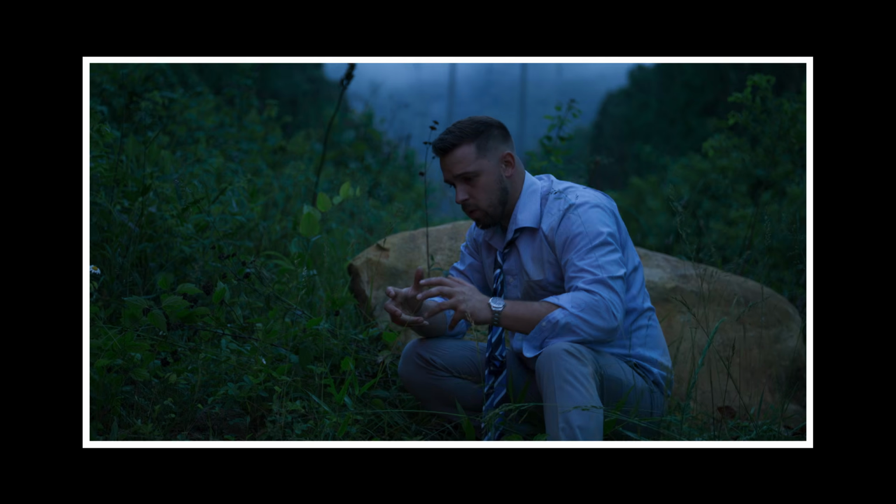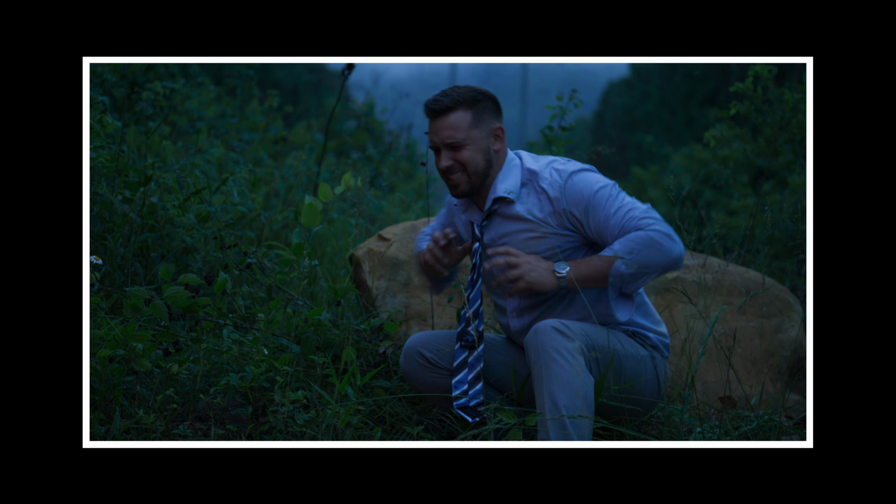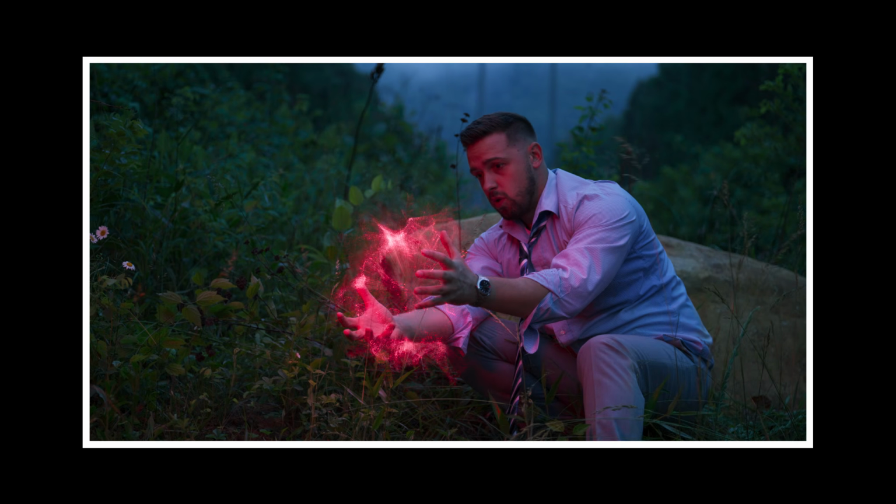Hello everyone, welcome back to another Nuke tutorial, and this time we are going to create this energy effect inside Nuke using the Nuke particle system only. So this is going to be very interesting to see how you can easily create this effect using simple particle nodes in Nuke. So let's see how this is done.